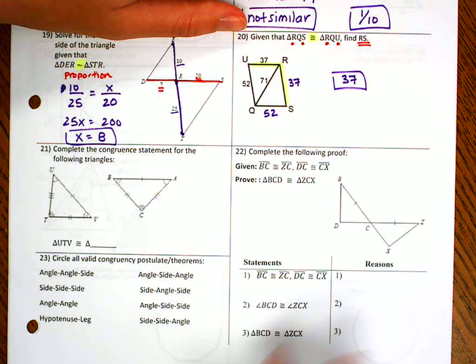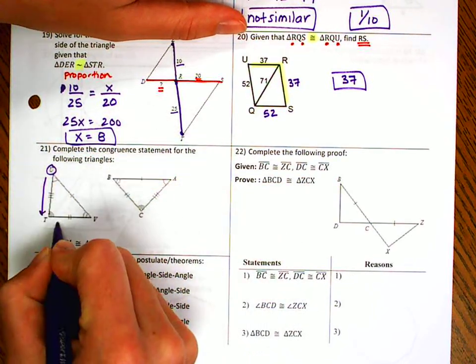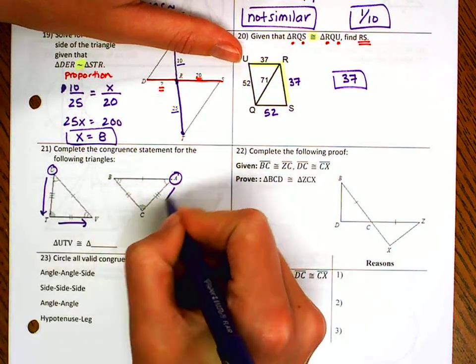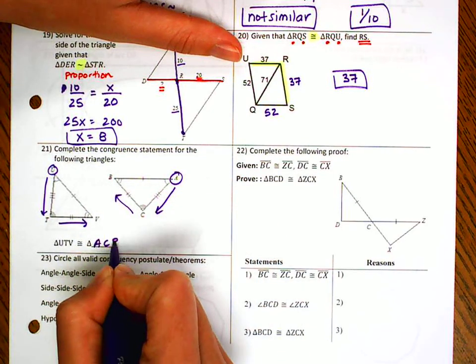Okay, complete the congruent statement. We have U, T, V. So I went from the one arc, across the 3, across the 2. So this is going to be A, C, B.